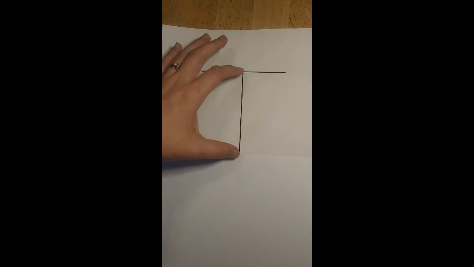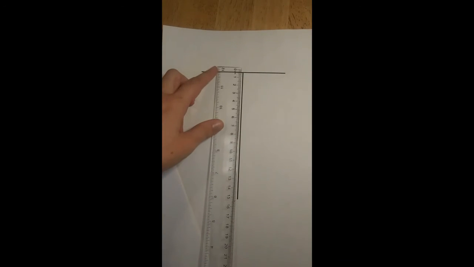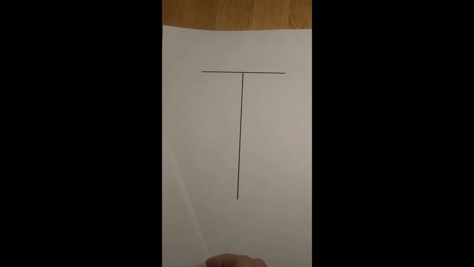Now, could you do what I just did and measure with your fingers? No, that is cheating. Should you go ahead and measure it with your ruler? No, that is cheating. What you're going to do is you're just going to look at it and you're going to have to decide, and we should do it as fast as possible.